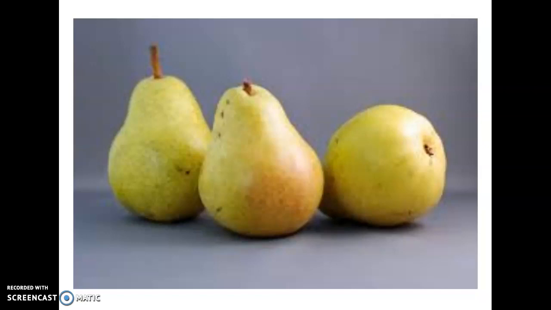So this time we're going to talk about composition. There are two main types of composition that I want you to focus on. And the first one is this lovely picture of these three pairs. This is something that's called a closed composition.